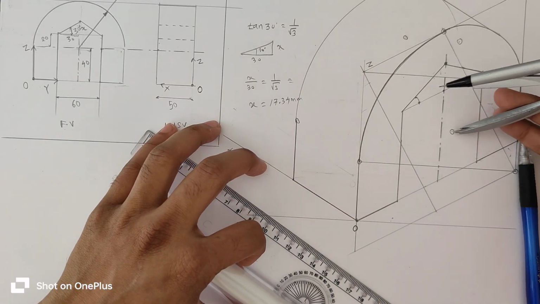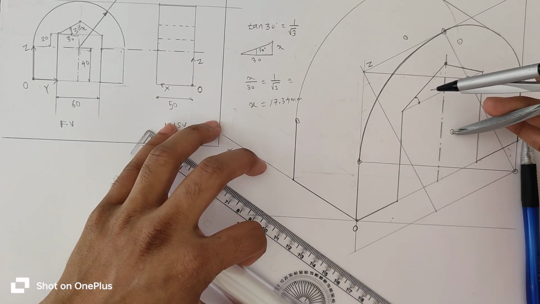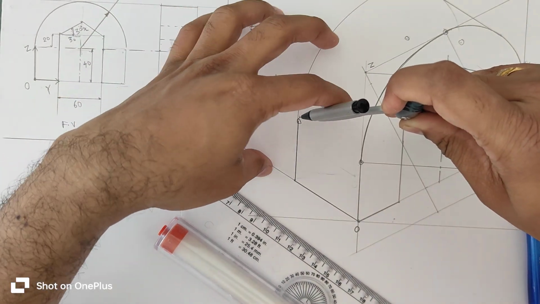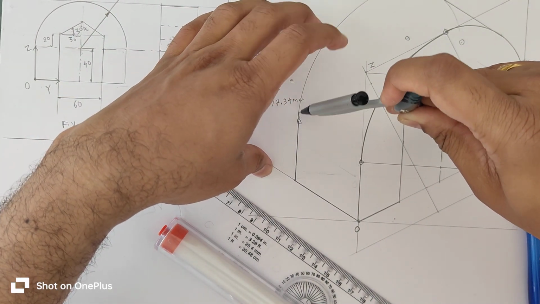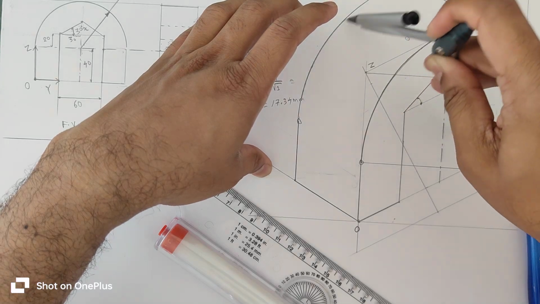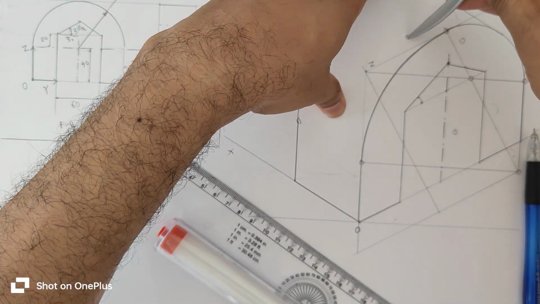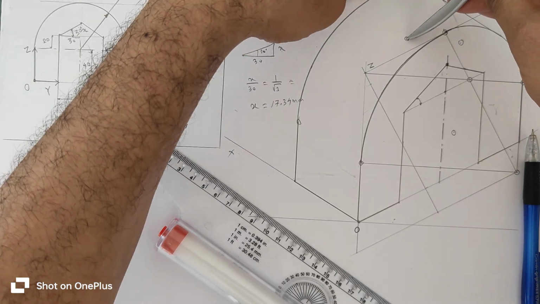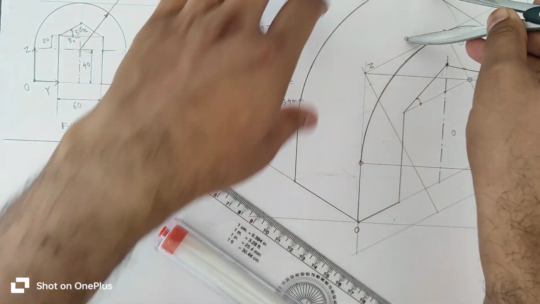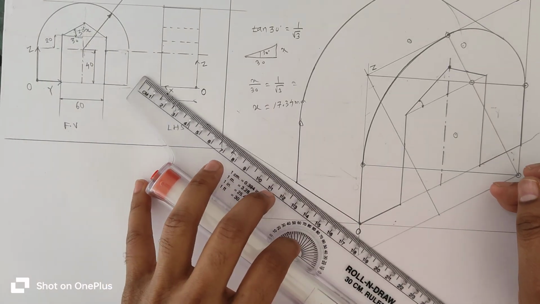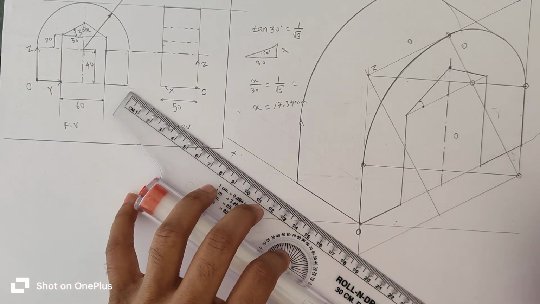And only draw this part which is visible and make it dark. So this is our final diagram.